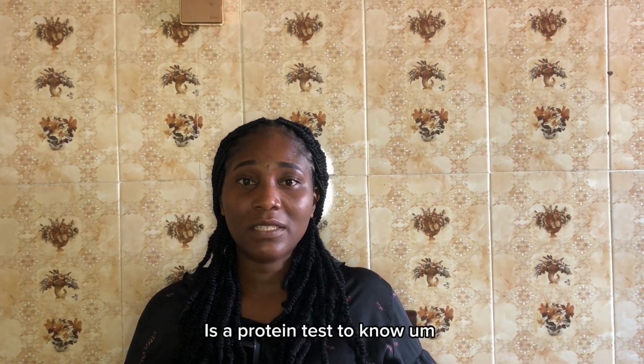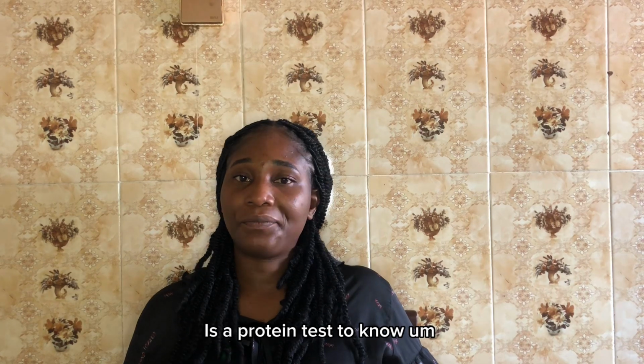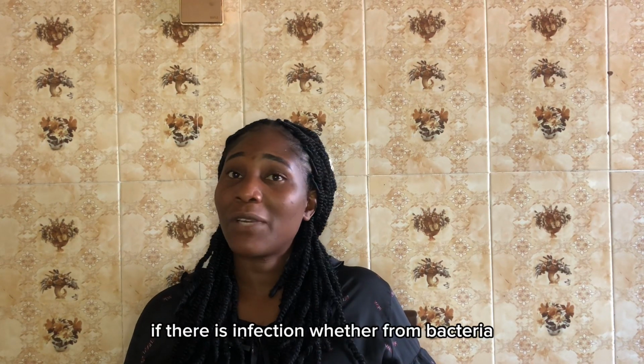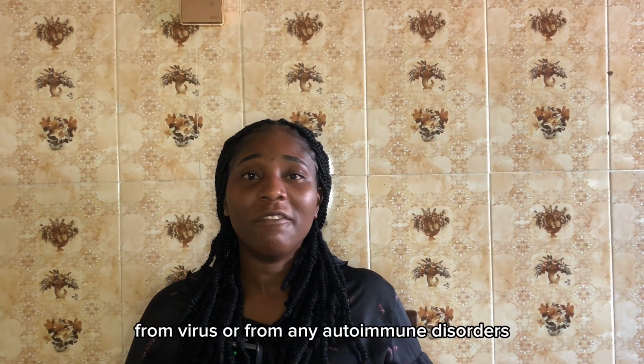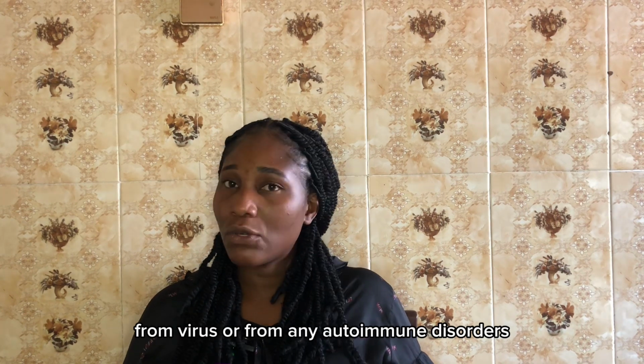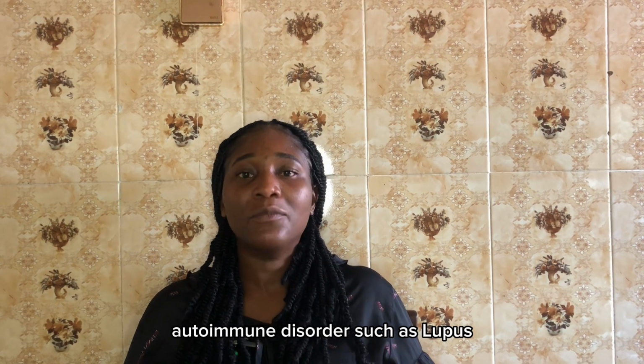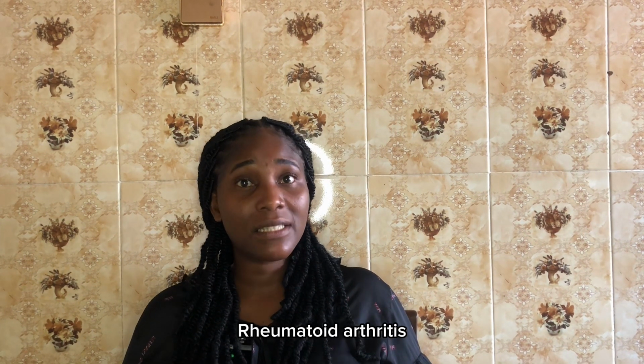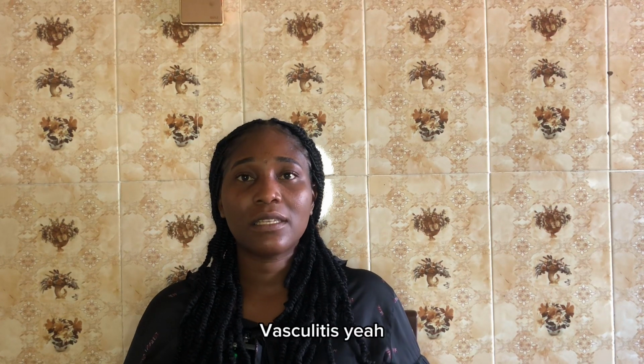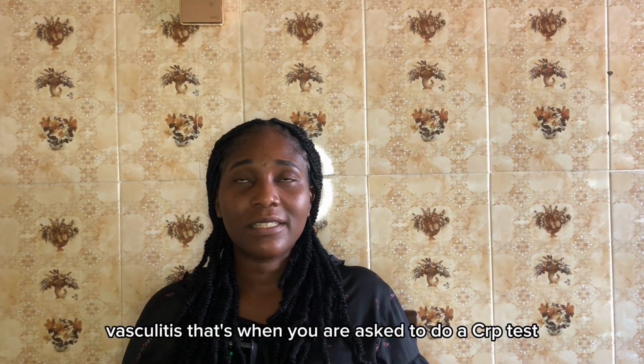It's a protein test to know if there is infection, whether from bacteria, from virus, or from any autoimmune disorders such as lupus, rheumatoid arthritis, vasculitis. That's when you are asked to do a CRP test.